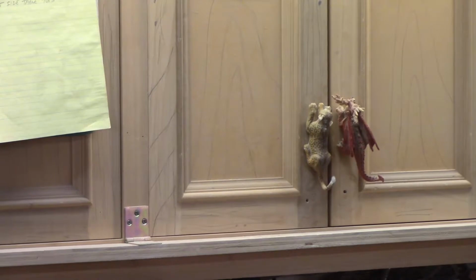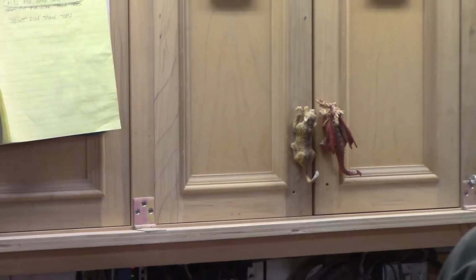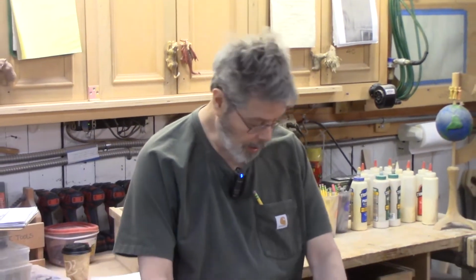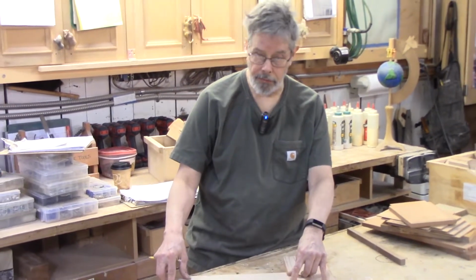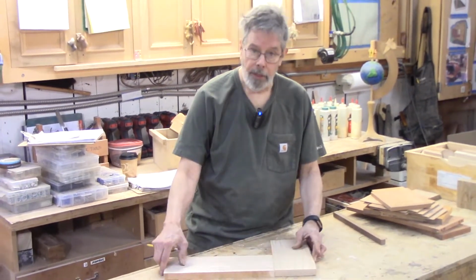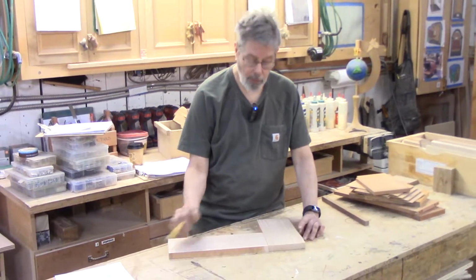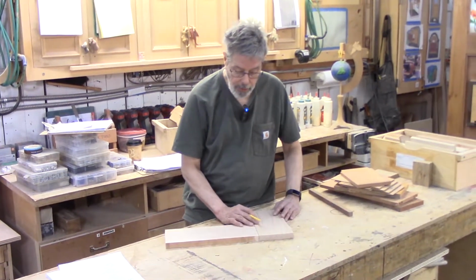So the way they make that last a long time is by doing a joinery. These two pieces, this weak joint that would fail if it was just a butt joint, can be strengthened with joinery.